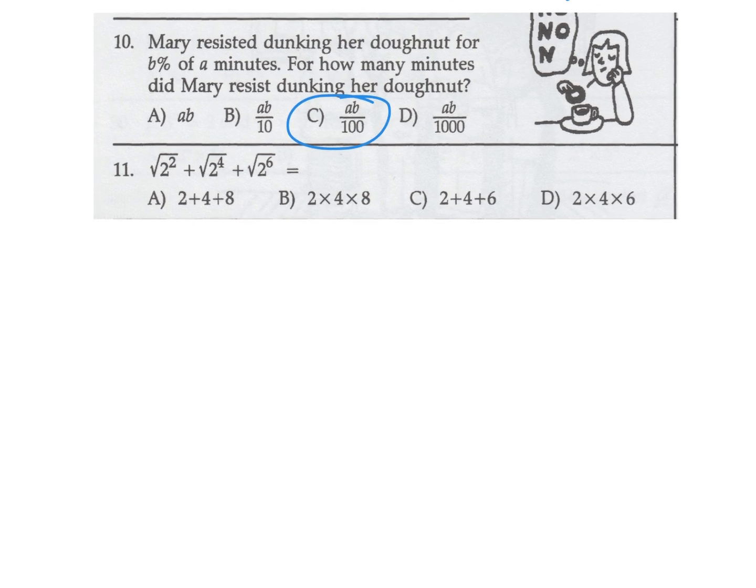Okay, so 2 squared square root is just 2. 2 to the power of 4 square root, you just halve the exponent, so it would be 2 to the power of 2. And similarly, 2 to the 6th square root, you halve the exponent, and that would be 2 to the power of 3. So that looks to me like 2 plus 4 plus 8, and that is 14. Oh, there is no 14, so we have to figure out which one of these is equivalent. Well, it's just this one here. 11 is 8.